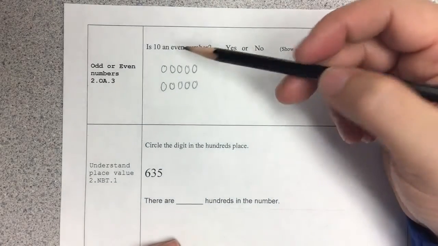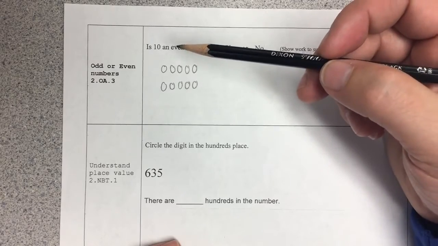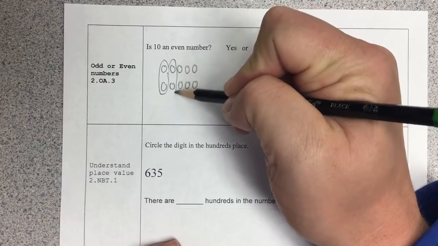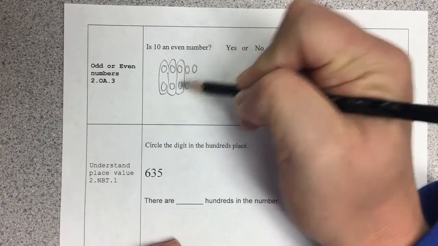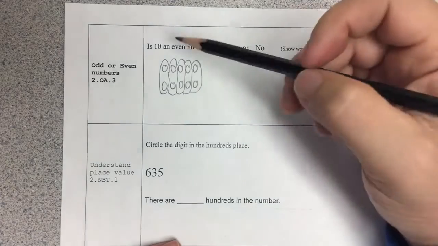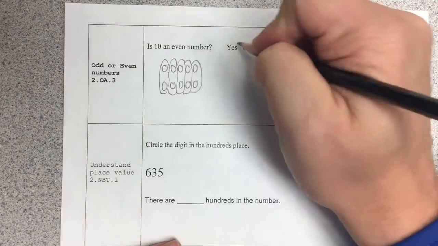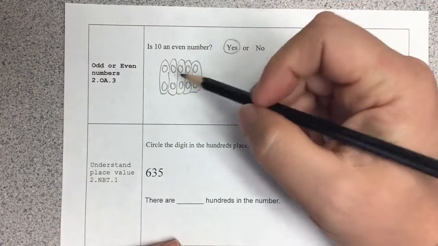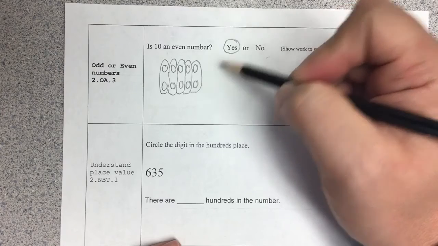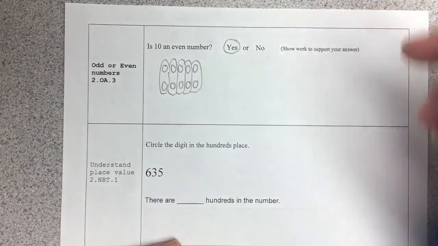Now, one of the tests for an even number is I'm going to circle pairs, or sets of 2 counters. So here's a set of 2. Here's a set of 2. Set of 2. Set of 2. Set of 2. Well, when you circle sets of 2, if there are no counters left over, it is an even number. If I circled sets of 2 and I had one counter left out, then it is not an even number. It is an odd number. I would circle no.